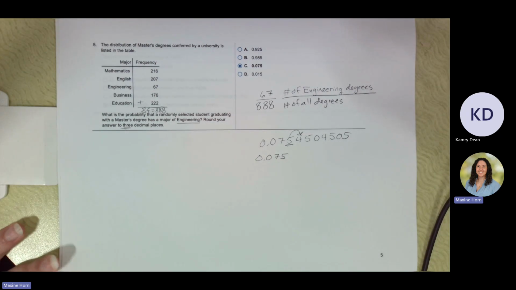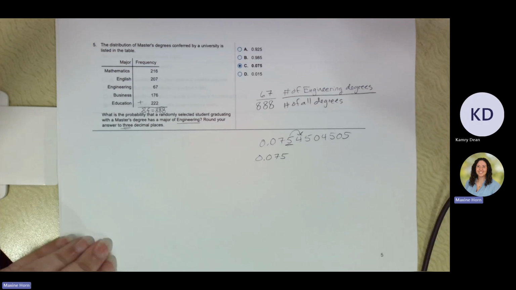Again, as I always say, make sure you've got all these little things correct, like rounding correctly and plugging into the calculator correctly. You don't want to get a question wrong because you made a little mistake as opposed to because you don't understand how to do the problem. It's always frustrating when you do understand how to do the problem and you just make a little mistake that gets you the wrong answer. So take your time, double check yourself, make sure everything makes sense.